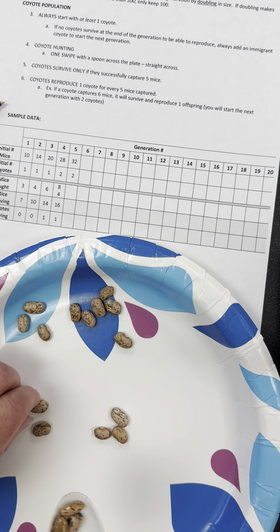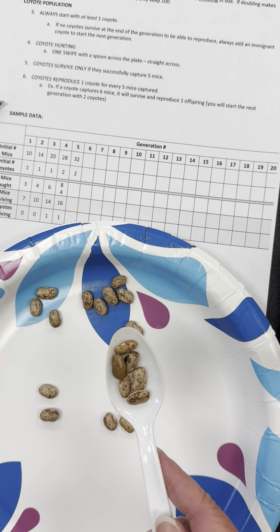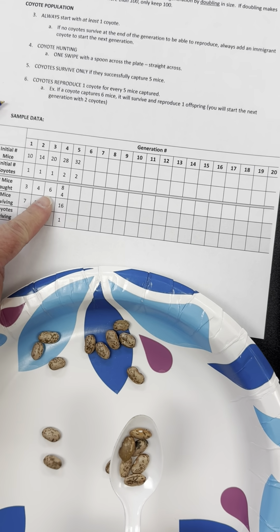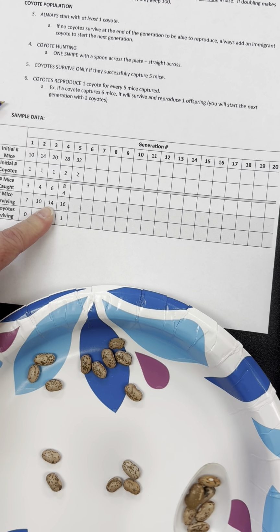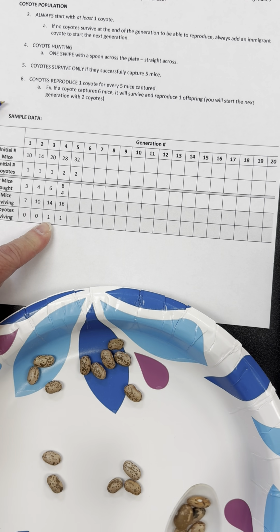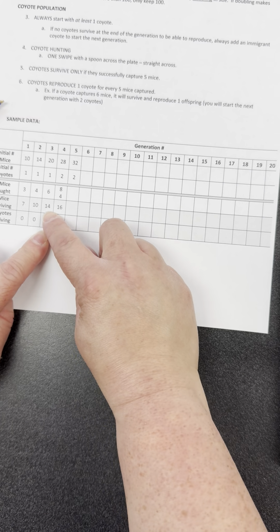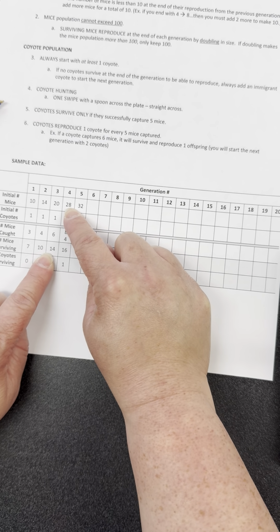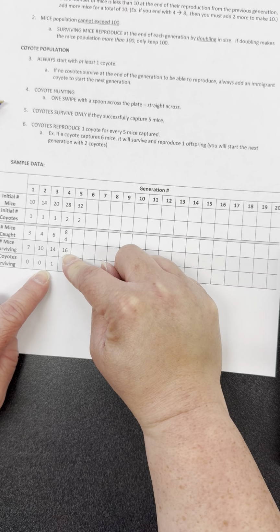6 of these were, I'm just showing you for the effect here. So 6 of these mice were caught. Now it survives because it caught at least 5. So we would put 6 here that were caught. That leaves us with 14 and 1 surviving coyote finally. Our numbers are going to double again. So the number of 14 surviving mice doubles to 28 for the next generation, and then the number of surviving coyote doubles to 2 for the next generation.